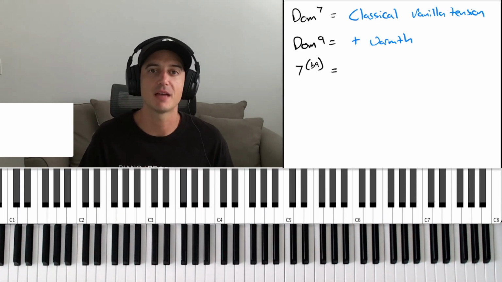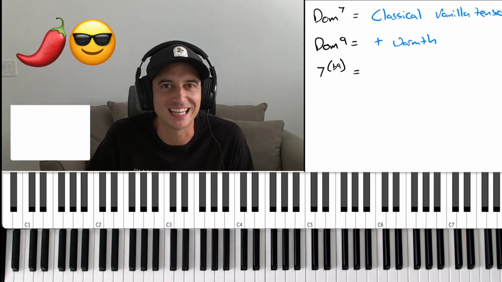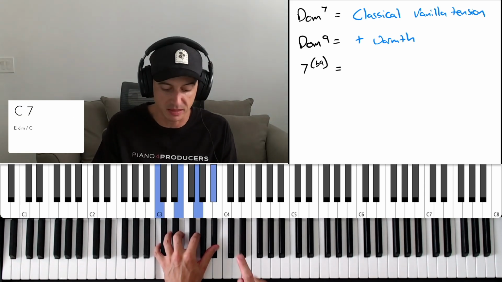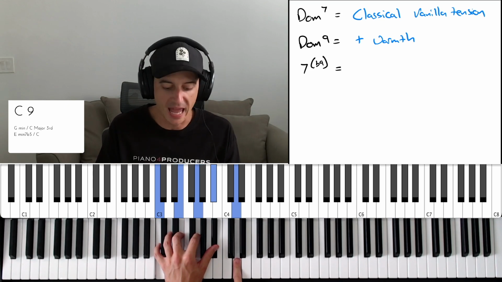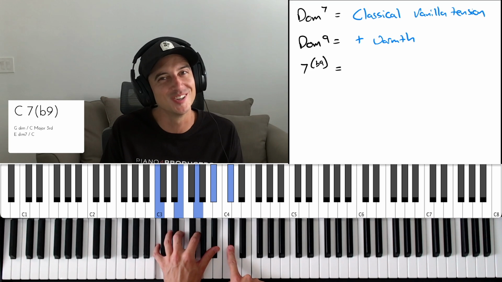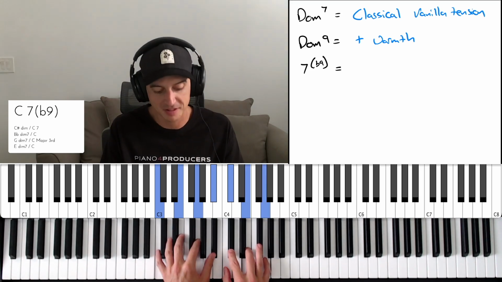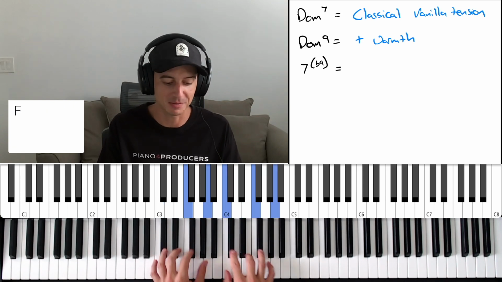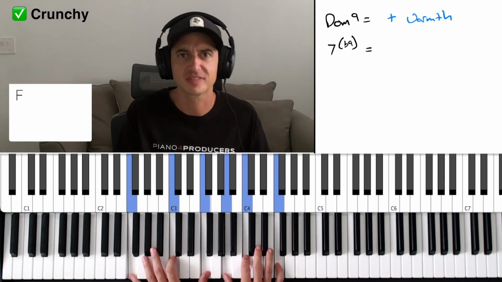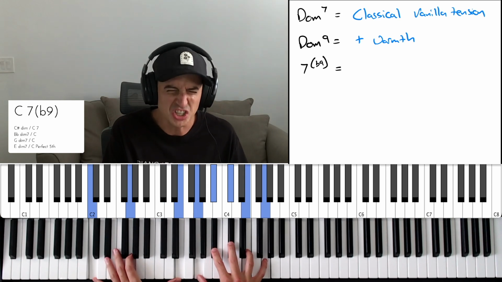Next up, we have our dominant 7 flat 9. And this is where things get a little bit more spicy and interesting. So if I have my dominant 7, right, and then I find that 9th note, and I simply flat it. So I'll take this D and I'll bring it down to D flat. Ooh, sounds really cool, right? Now I have an interesting sound that I can bring back to my 1. So we can hear there's more crunch on this. So for me, this is a dark tension, crunchy tension.